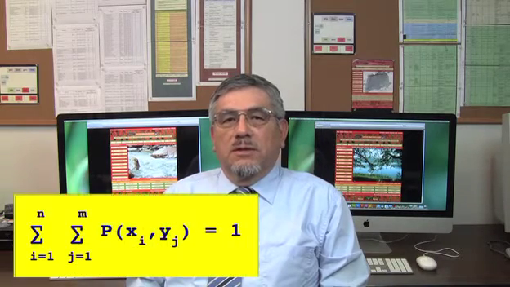In statistical notation, p is the probability that the random variables x and y will take on the outcomes x sub i and y sub i simultaneously. A shorter notation is shown. The sum of the probabilities of all possible outcomes is equal to unity.